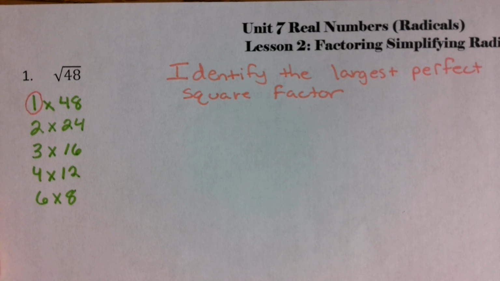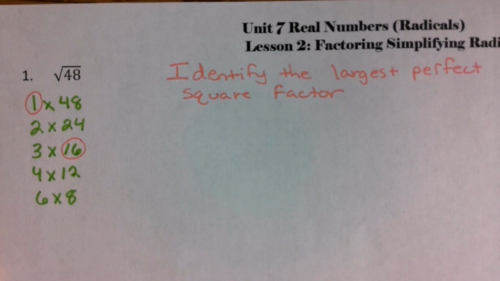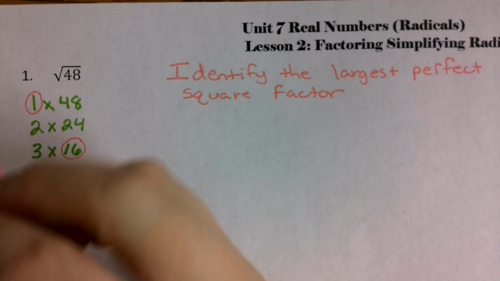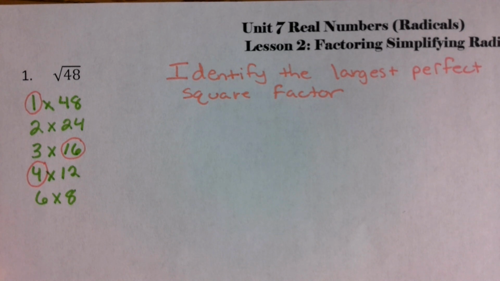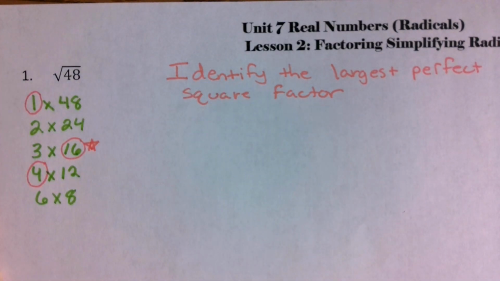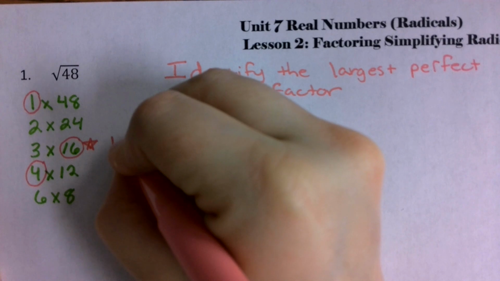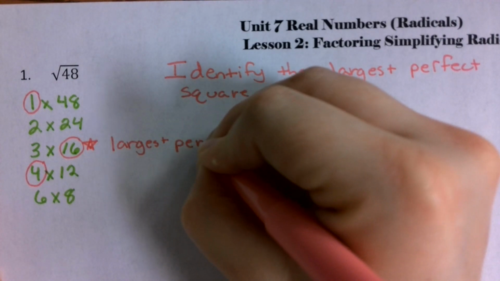Ray? 16 is a perfect square. Do we have any others? Divya? 4. These all happen to be perfect squares, that if you were to take the square root of them, you would get a whole number value, a perfect value. It happens to be that 16 is our largest. That's our largest perfect square.